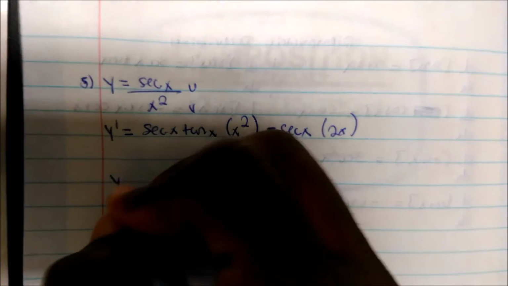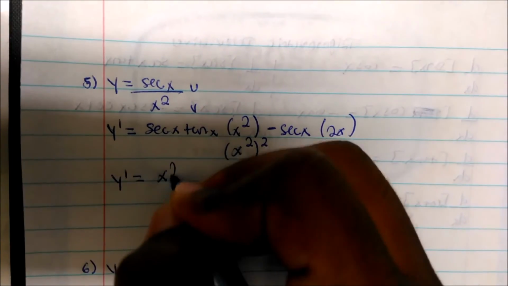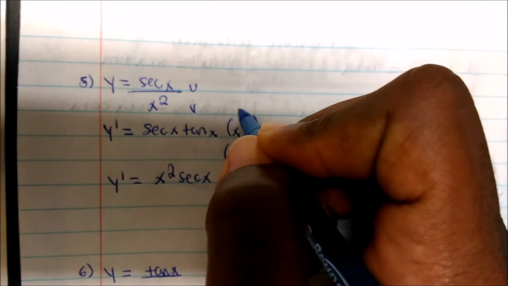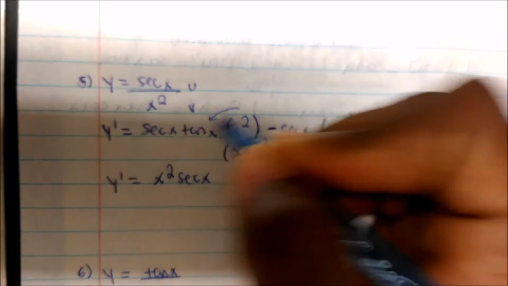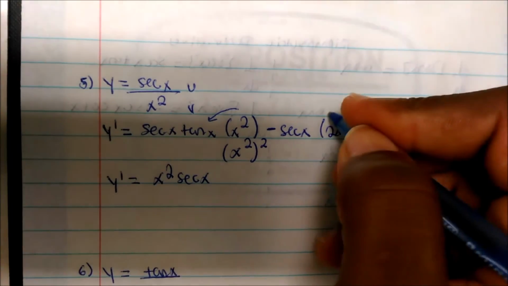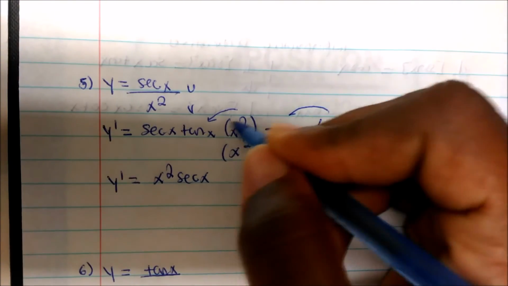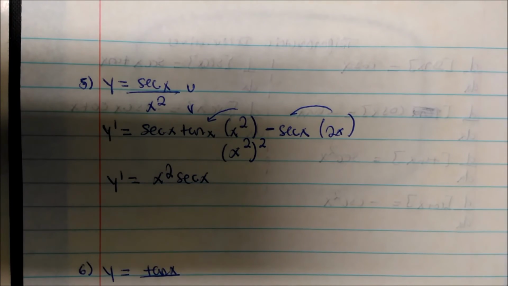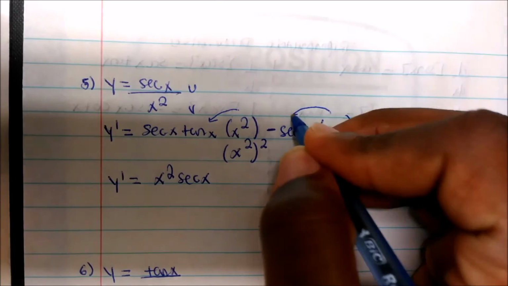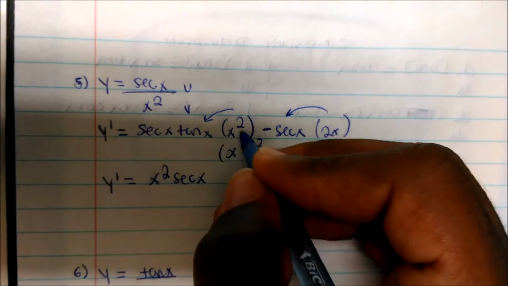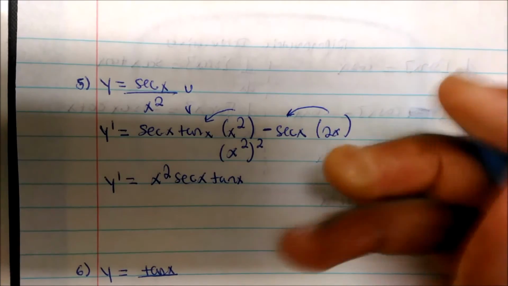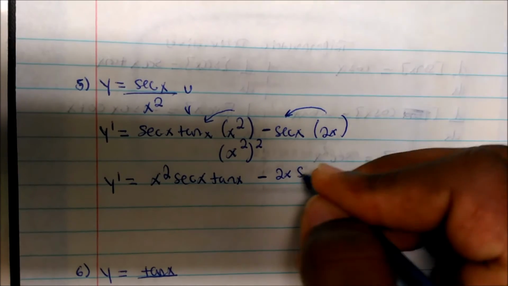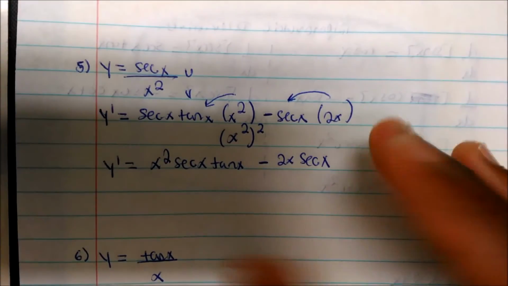So my y prime here will be x squared secant of x, because listen guys, you always want to bring this factor in front, right? You want to bring these factors in front the majority of the time. This is the same thing right here, because these are actually being multiplied by this whole thing, and so it just makes it look cleaner, right? So I'm going to bring my x squared in front. I'm going to have my tangent of x, right? I'm going to minus that from, I'm going to bring this 2x in front, which will be 2x secant of x, right? So this will be my answer.